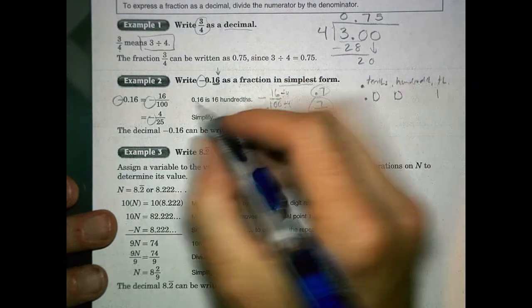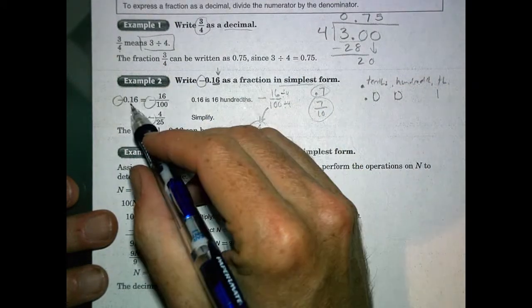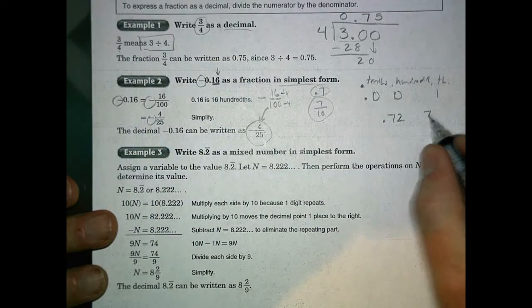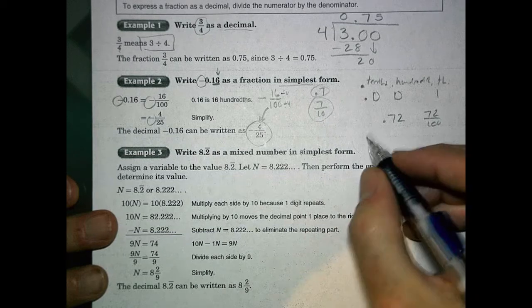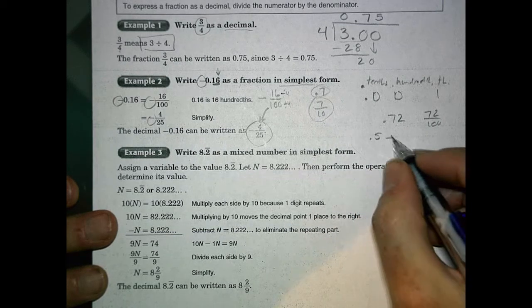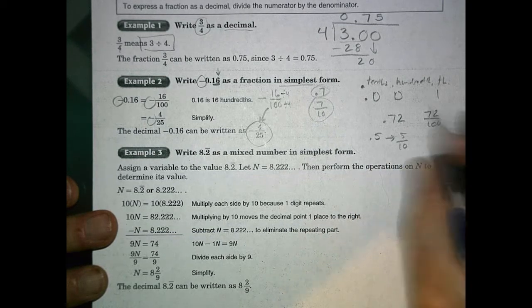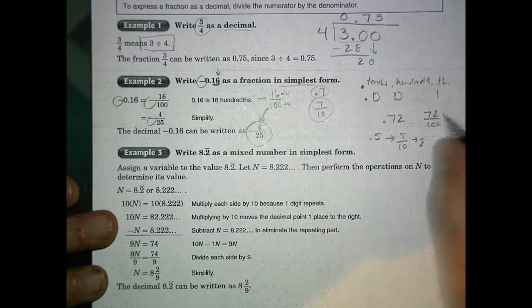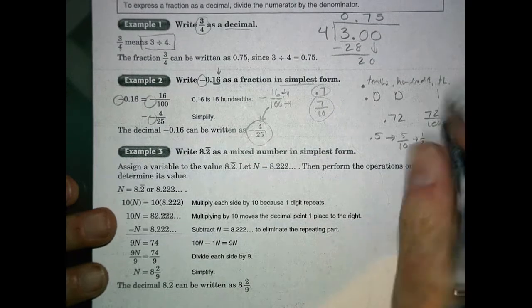So do be careful there, but make sure that if I had 0.72, that's going to be 72 hundredths. If I had 0.5, that's going to be 5 tenths, and I can, of course, reduce that down to a half. So just know your place value for how that works.